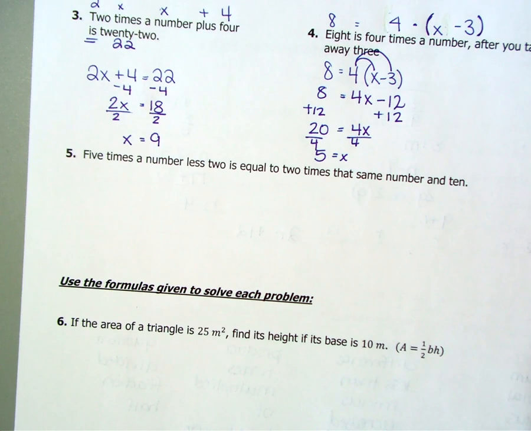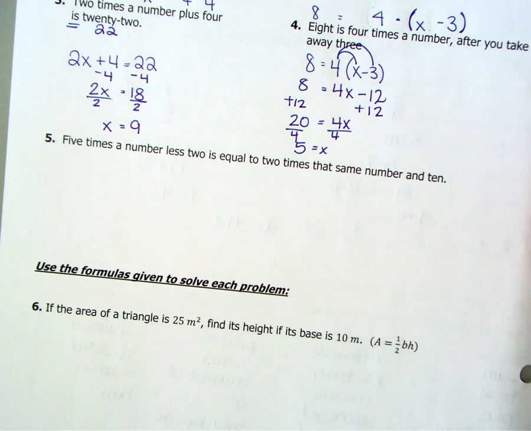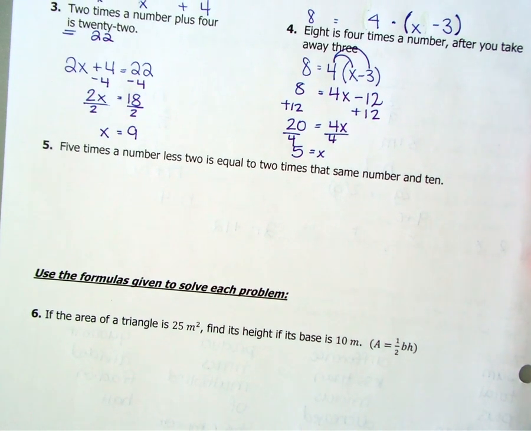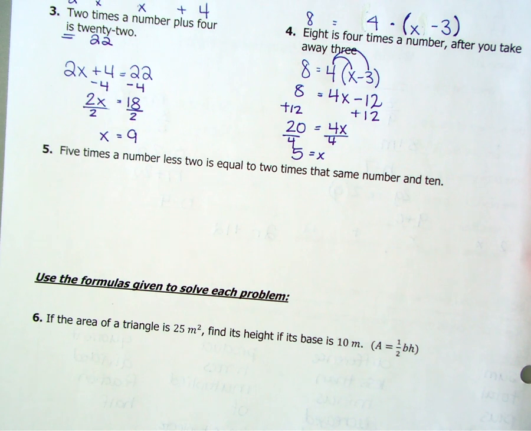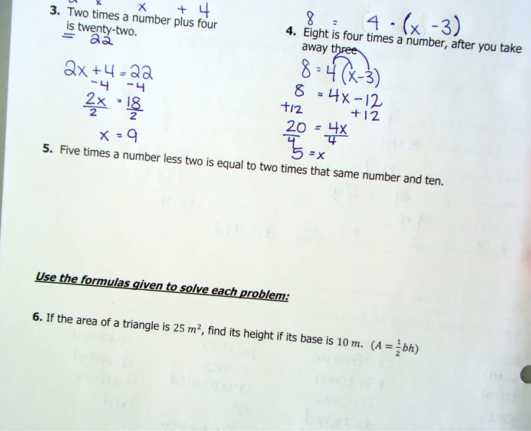Alright, so that "after you take away 3" implies that order matters. You're going to have to do something different than just reading it straight from left to right and writing an equation. So just be careful with those.